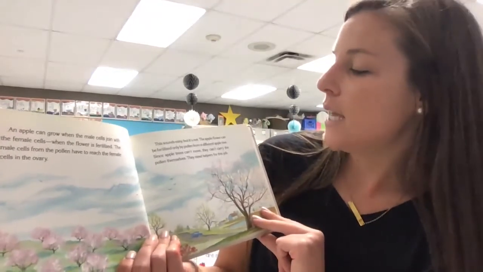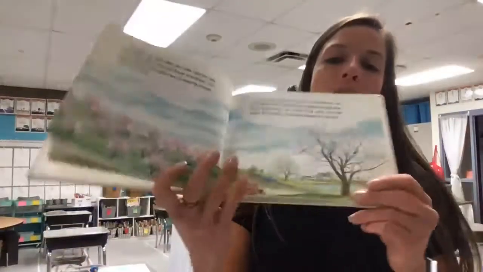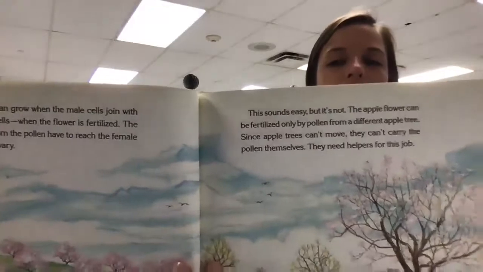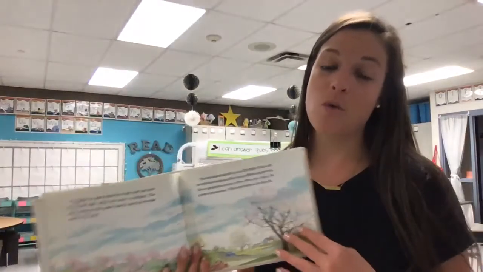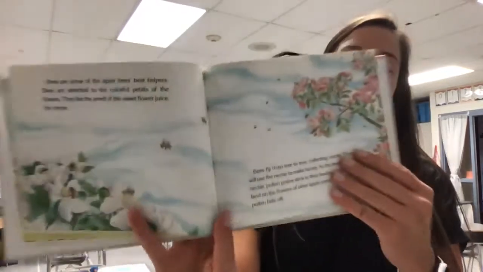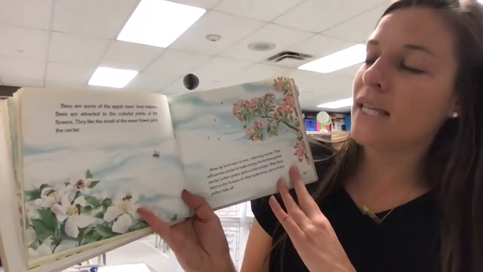Since apple trees can't move, they can't carry the pollen themselves, so they need helpers to do this. Who do you think helps carry the pollen? If you've ever seen the Bee Movie, you probably know: those insects and birds. Look at the bees. Bees are some of the apple tree's best helpers.